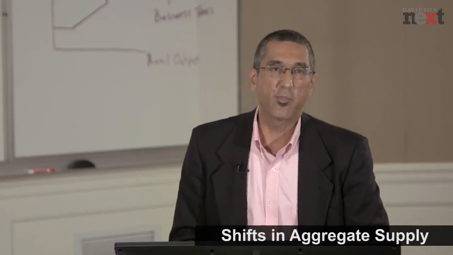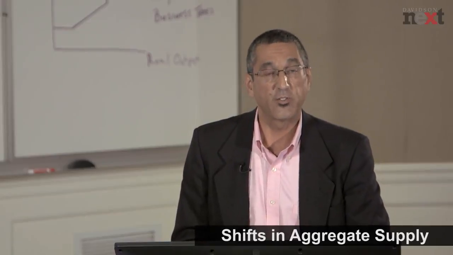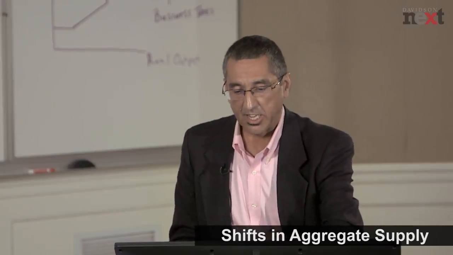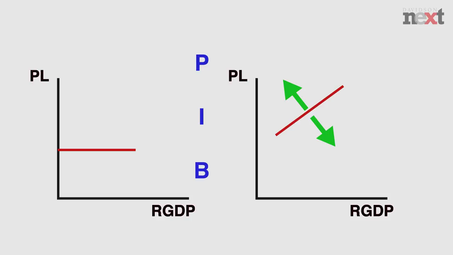Now when we're looking at the aggregate supply curve, the upward sloping intermediate range, the curve itself can move. And so I'd like to talk about some examples of either an increase or a decrease in aggregate supply. If there's a change in input prices, for example, a change in the price of oil, if the price of oil were to increase, we would see a leftward shift of the supply curve.